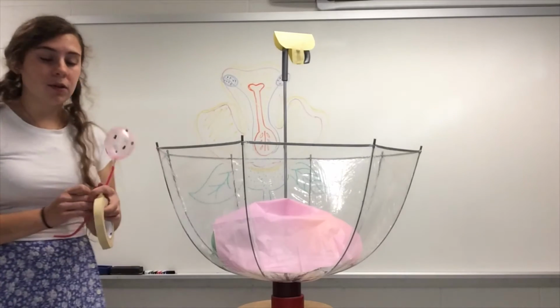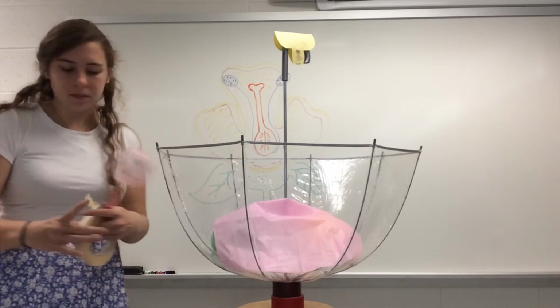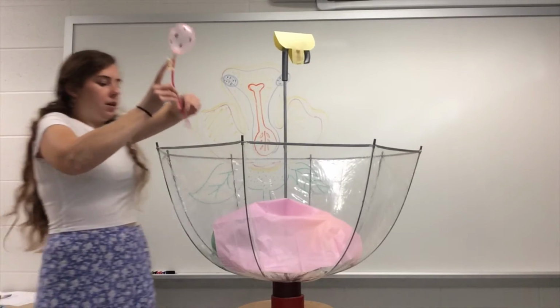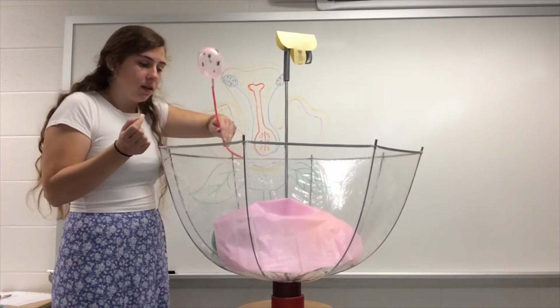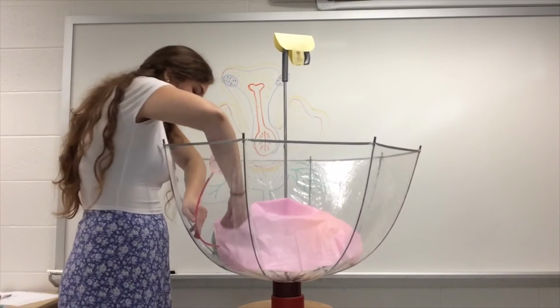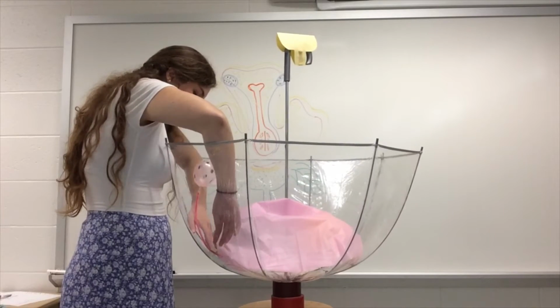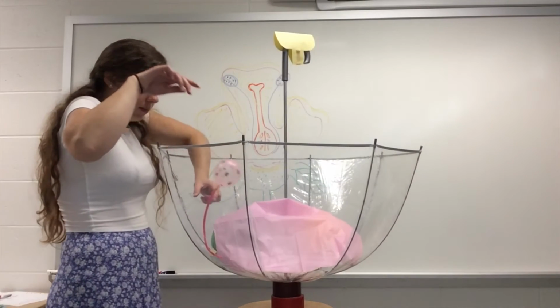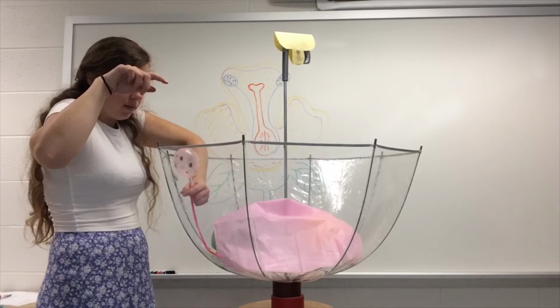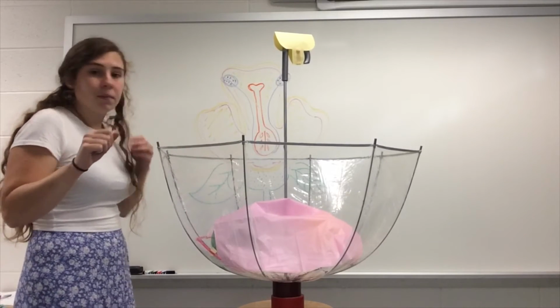You might find it helpful to pre-peel some tape. We're going to tape the filament end to the inside of our umbrella. And it's okay if they fall over a little bit.